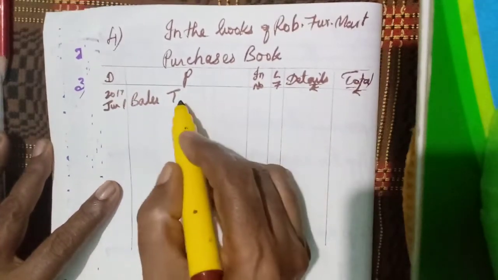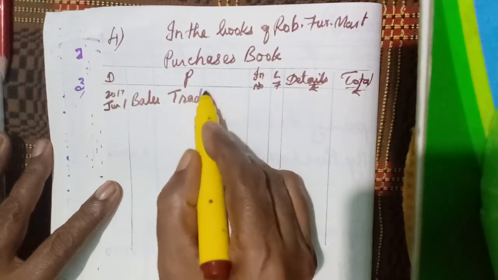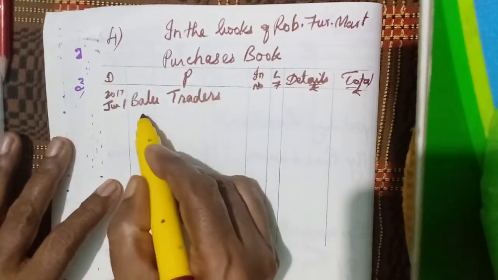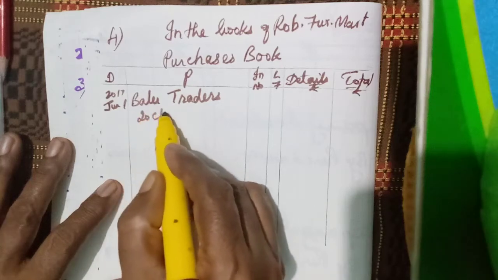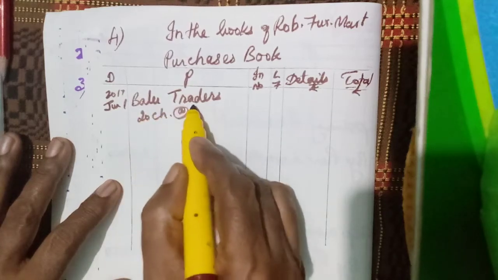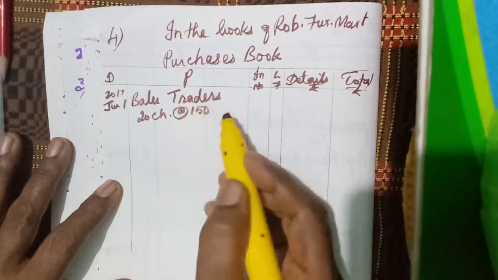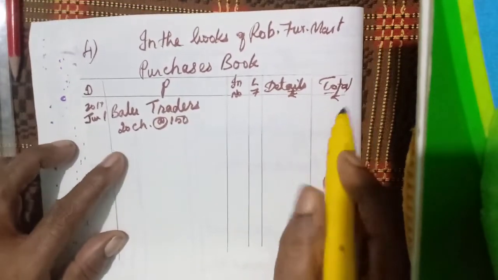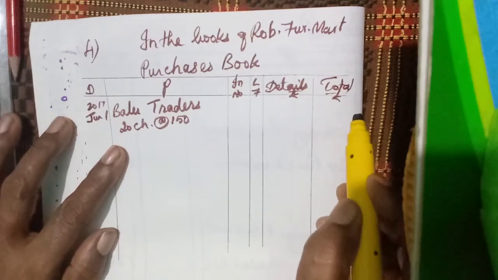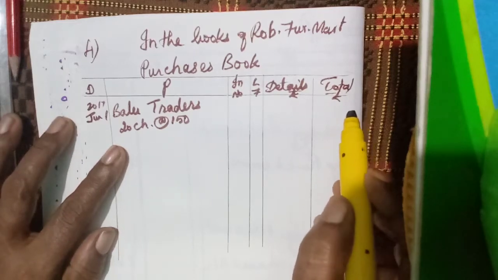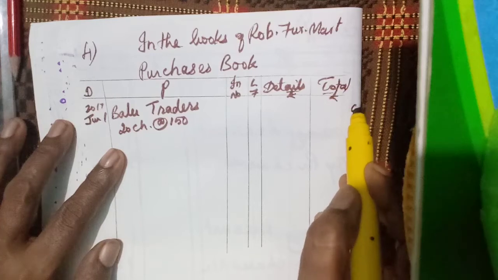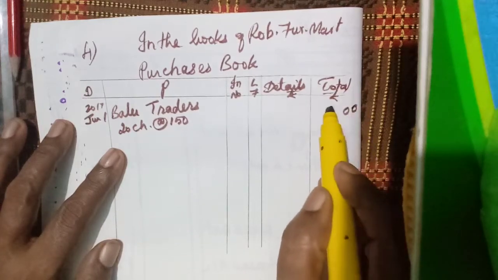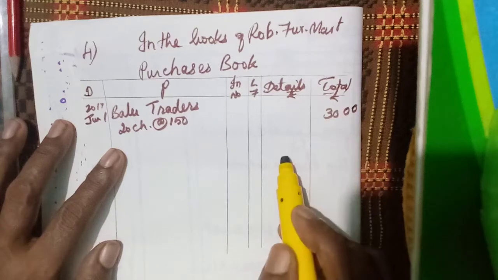What are we purchasing? 20 chairs at the rate of rupees 150 each. So only one item, isn't it? We will write in the outer column. So how many zeros? 2 0. Then 15 into 2, 30. 3,000.